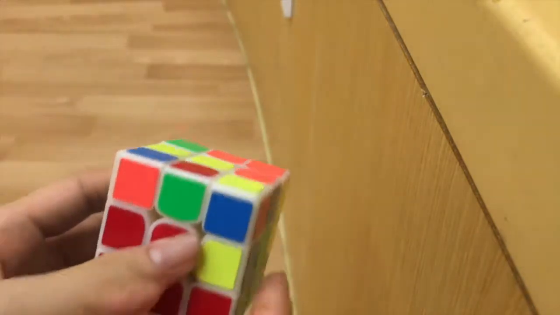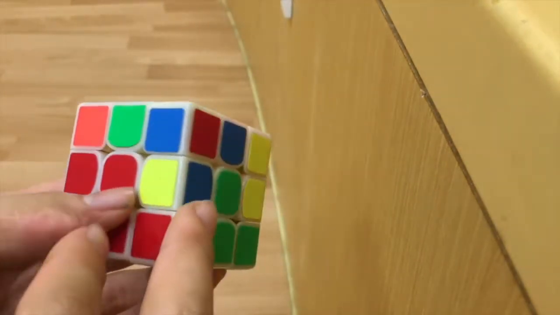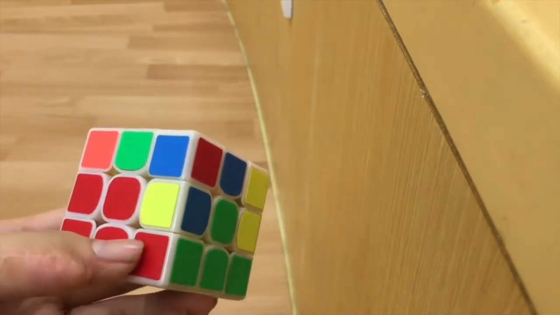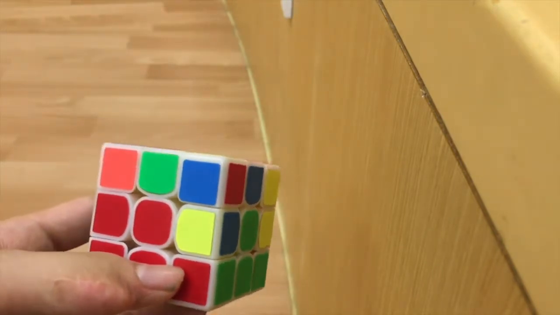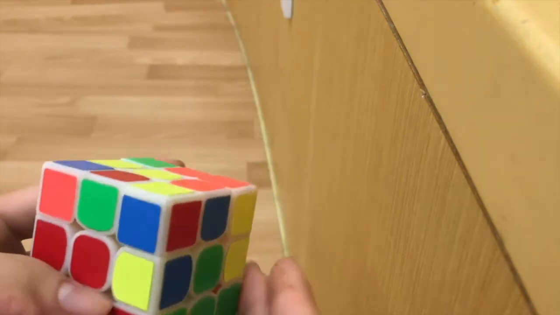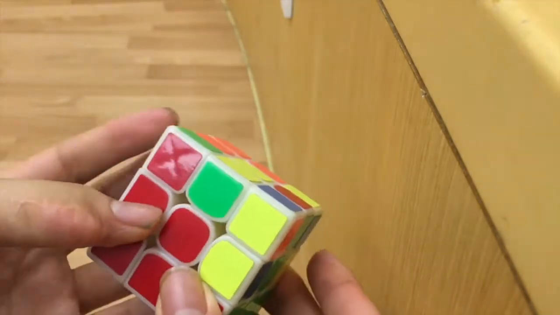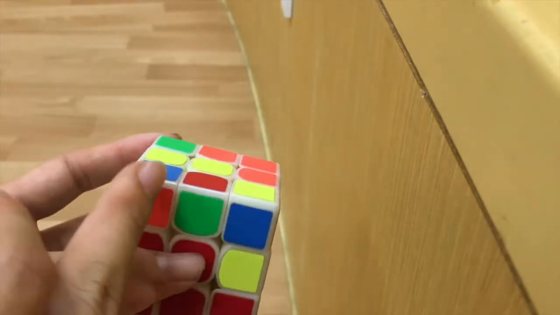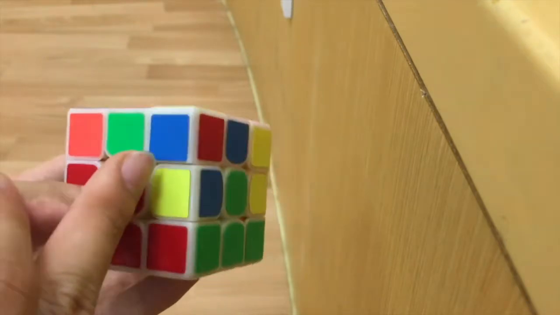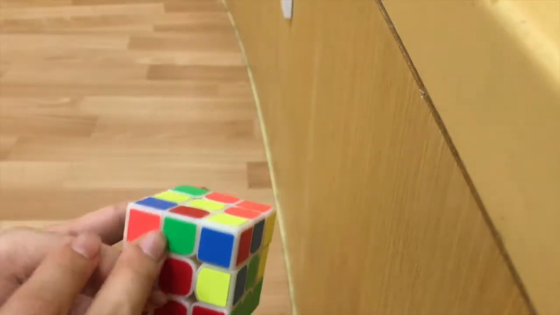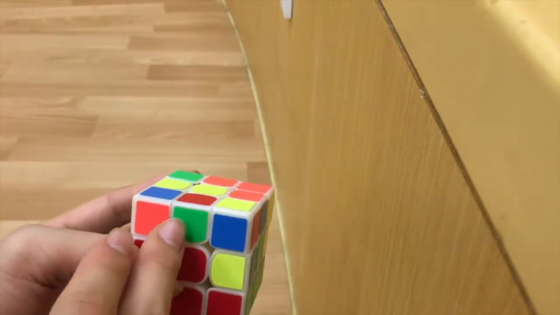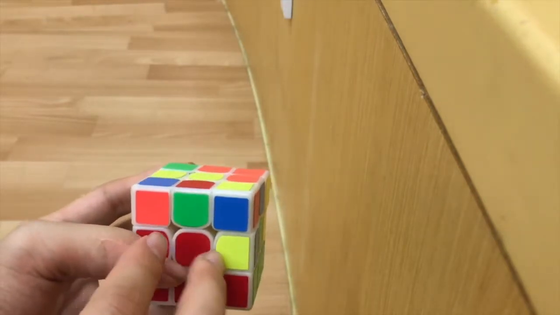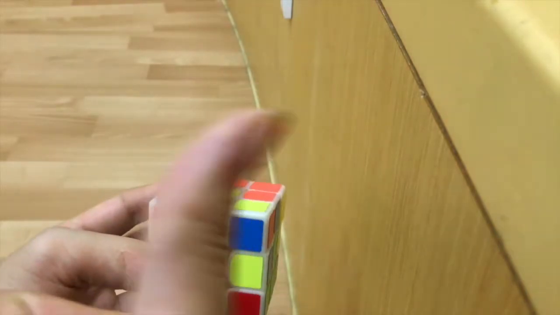So that means our target edge, our red green edge, has a higher possibility to stay in the top layer. So now it's obvious the green red is just here, so it's in the top layer. So now the only thing we can do is just to exchange the positions of this edge and this edge, then our mission is done, right?